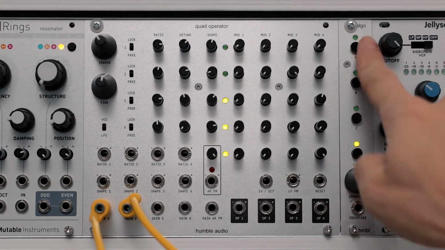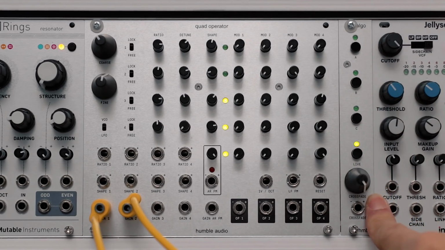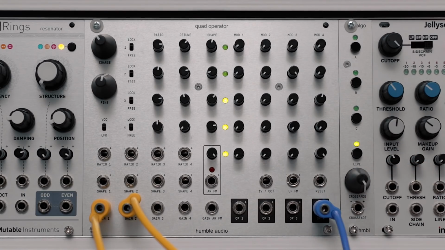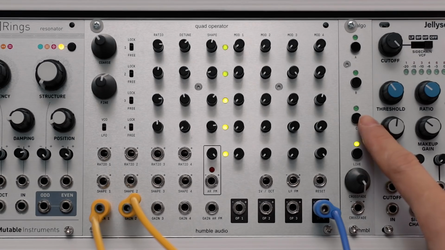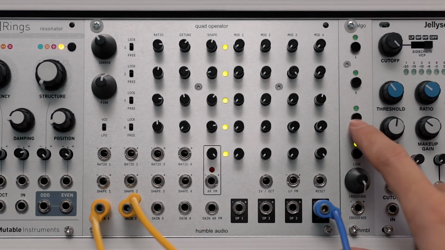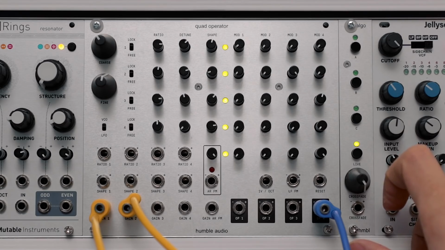All right, another cool thing, this algo module. This is an expander for the quad operator. It lets you save 3 presets and crossfade between them. So let's have a listen to what's going on here. Let's say I came up with this patch and I liked it. I can press any of these slots and hold. And after it flashes, it means that it's stored to that slot.